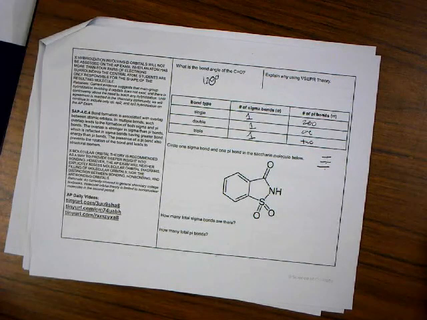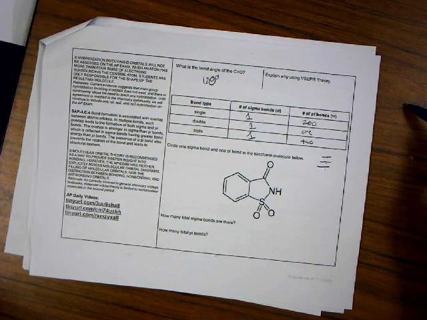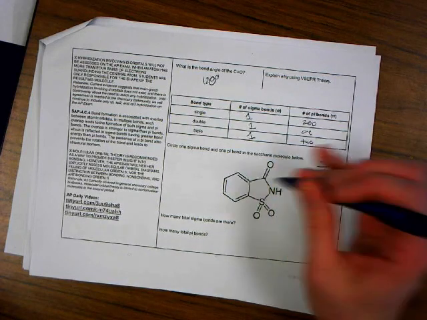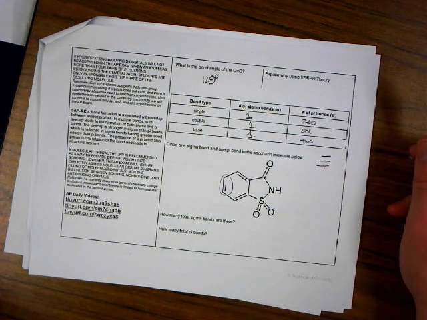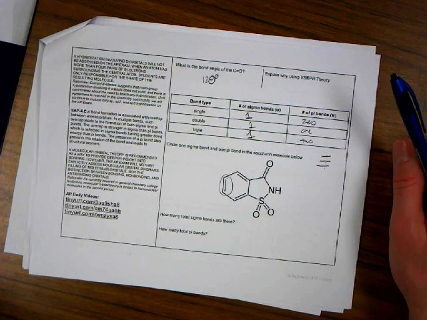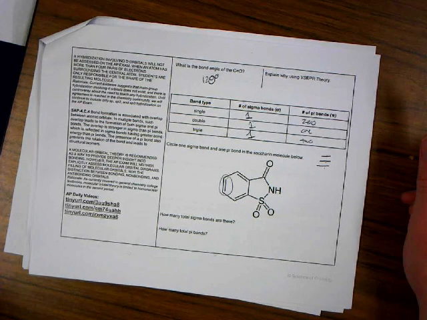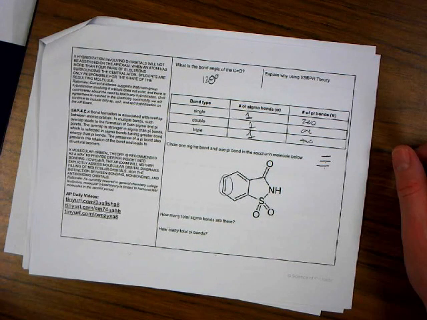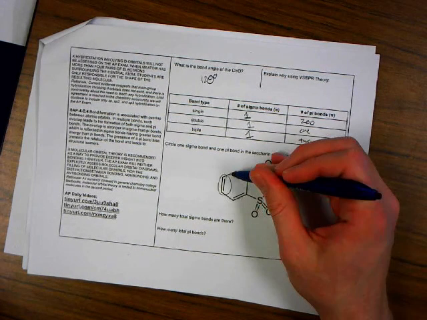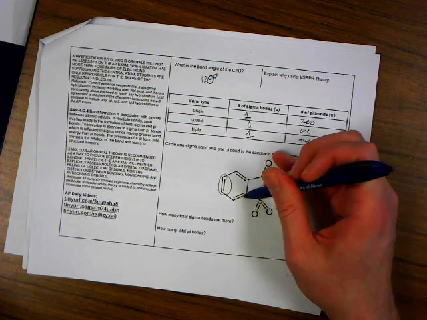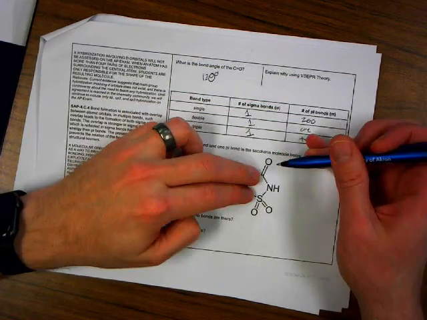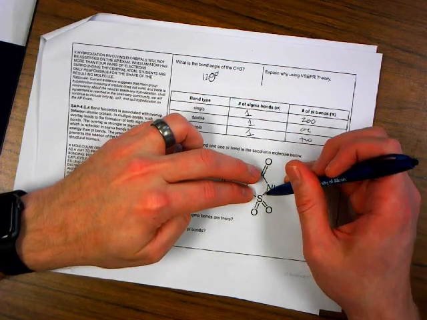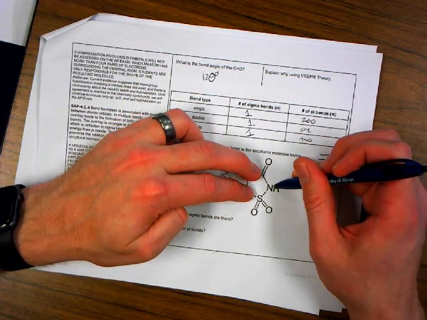Do you remember how hard this was when we learned that originally? It's still pretty difficult. Single bond, sigma bond. Double bond, sigma pi. Triple bond, sigma pi pi. Circle 1 sigma and 1 pi bond. Can you just circle one of the double bonds and say that's sigma? There's a pi, but there's also a sigma, right? As long as you don't circle a single bond and label that as a pi, you're good.